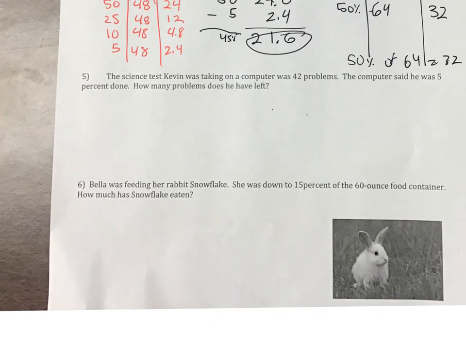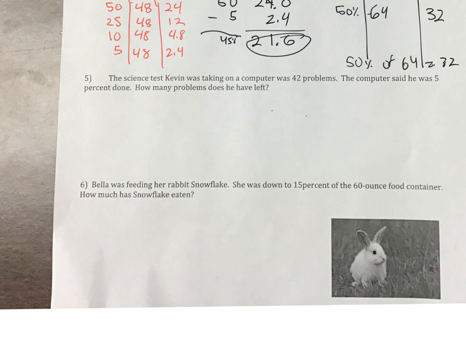Okay, so that was the practice. Now let's do some word problems. The science test Kevin was taking on a computer was 42 problems. The computer said he was 5% done. How many problems does he have left? Okay, so let's set up our thing again. So here's our percentage, here's our number, and there's our answer.